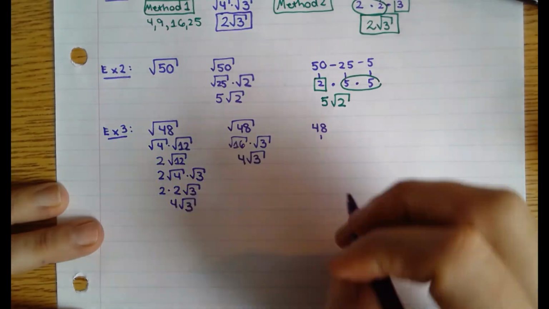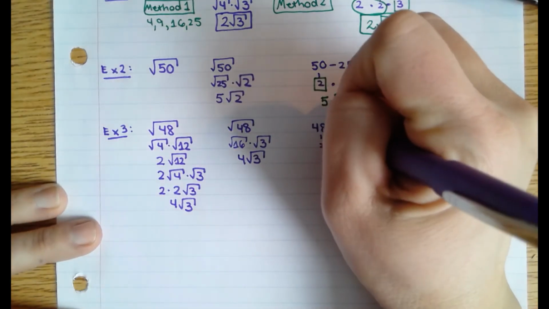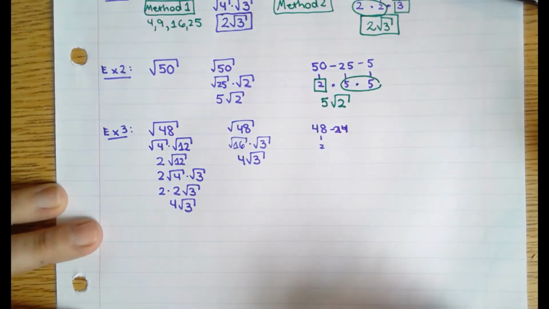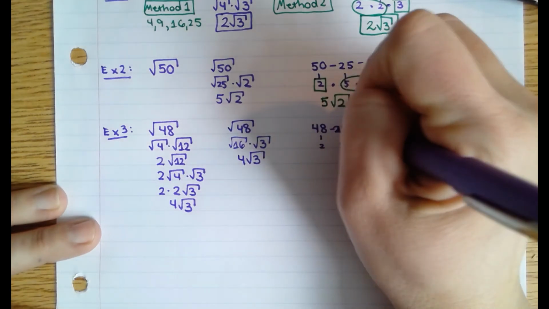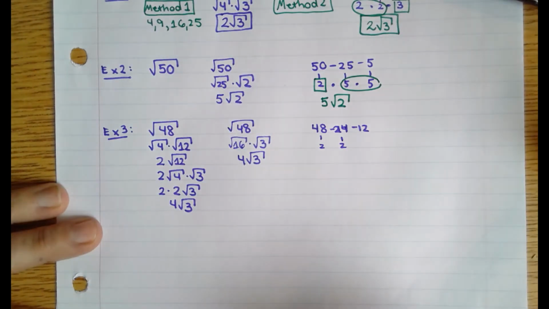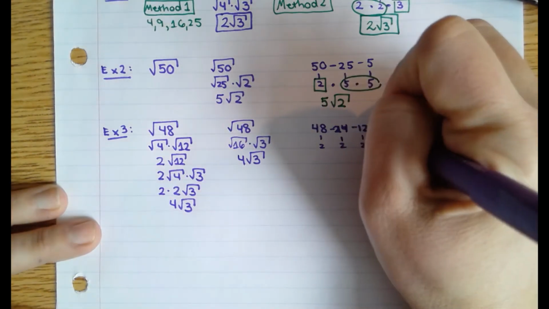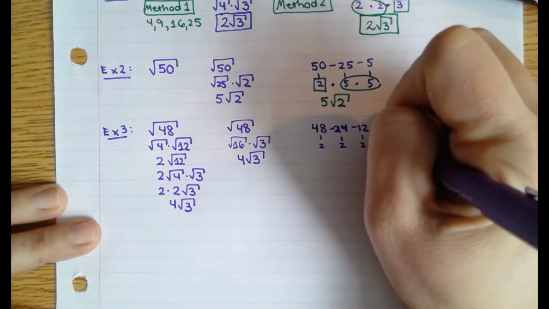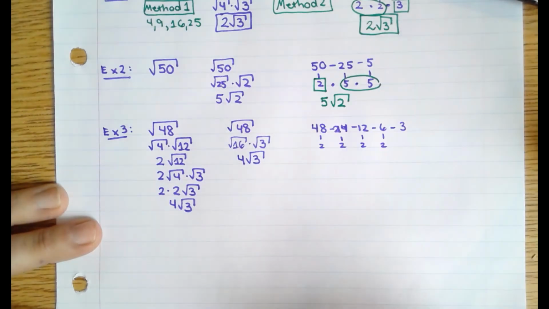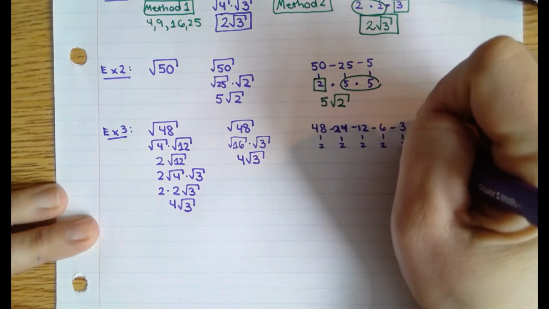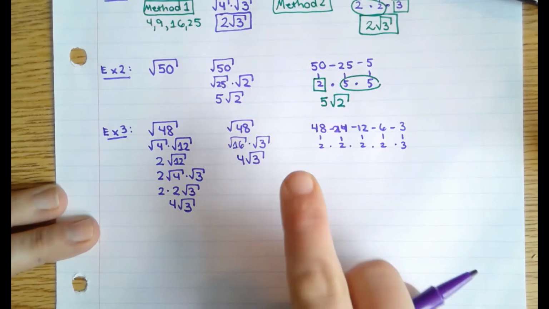Okay, so 48 divided by 2 is 24. Whoa. Okay, divided by 2 is 12. Divided by 2 is 6. Divided by 2 is 3. Nothing else divides, so I'm going to bring it down. There's my prime factoring.